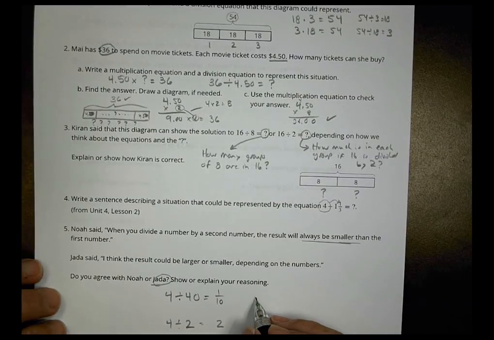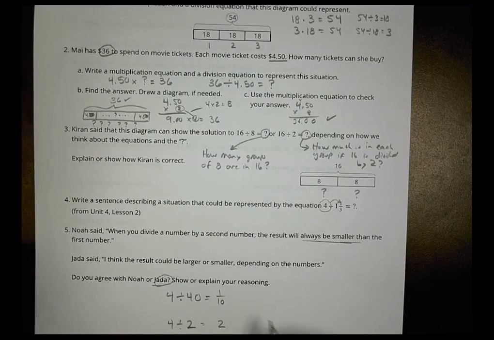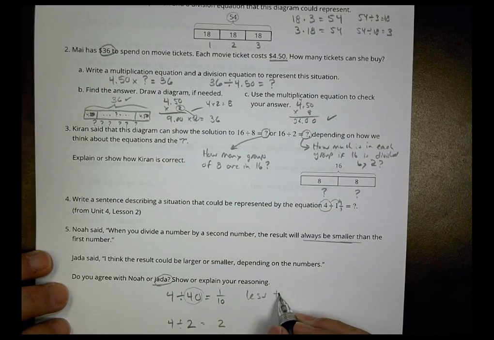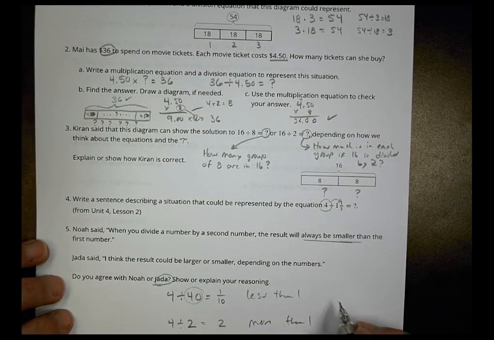What if our number was, I don't know, let's go with something else like a 2 or a 1. It's not always going to be smaller. It's just that if you divide by a larger number, it's going to be less than 1, and this will be more than 1. So you'd have to take a number like 1 and divide it by something smaller to make that work, right?